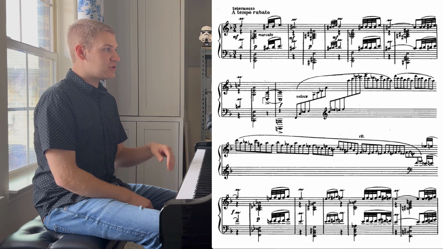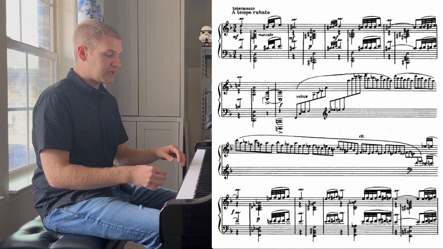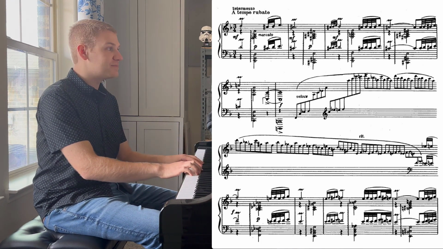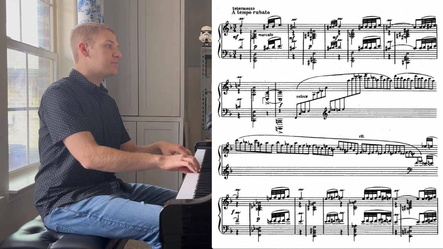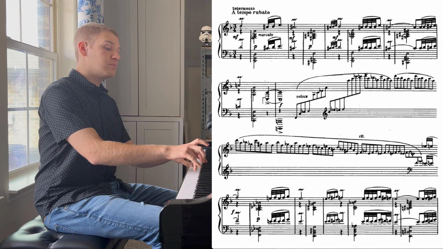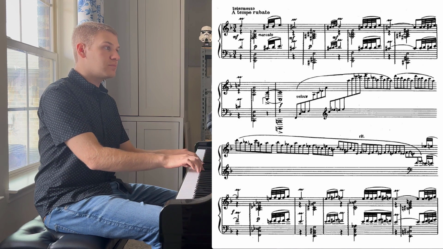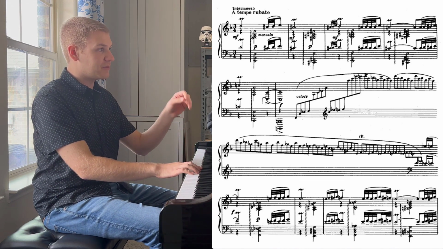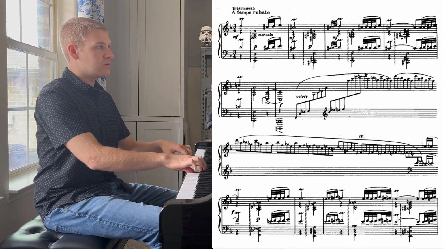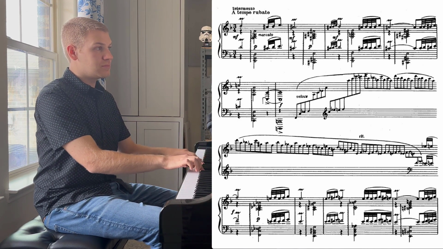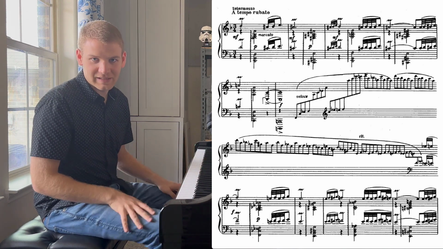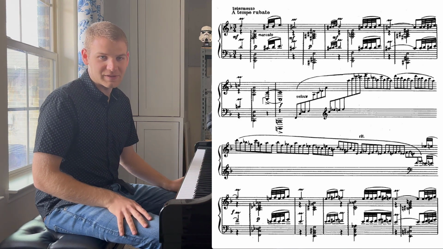If I play just the melodic part of this intermezzo, you'll hear that theme pretty clearly. The second and third measures.